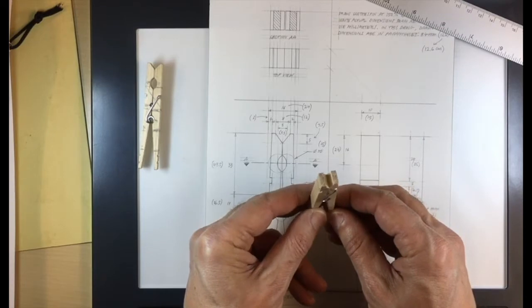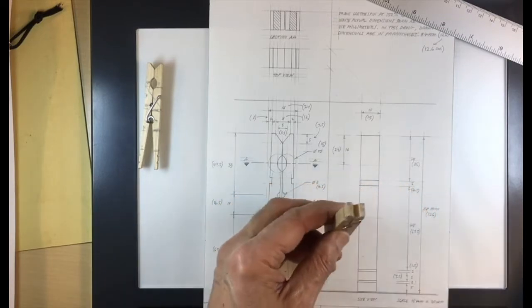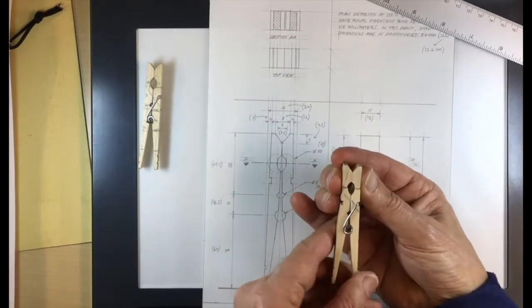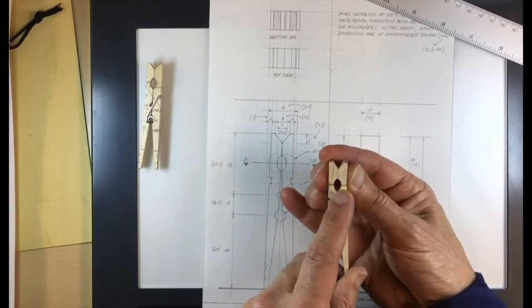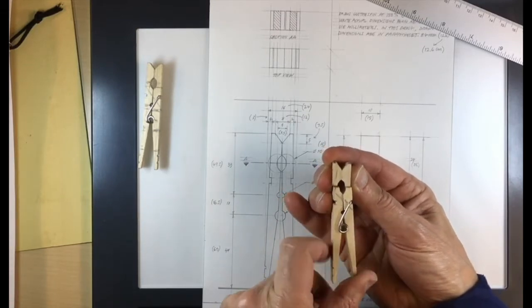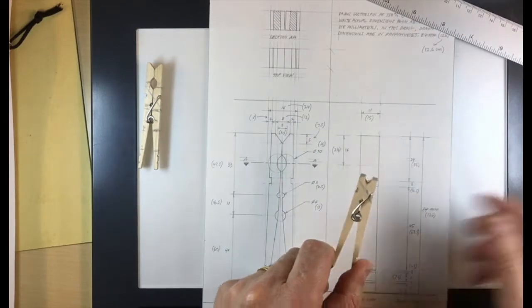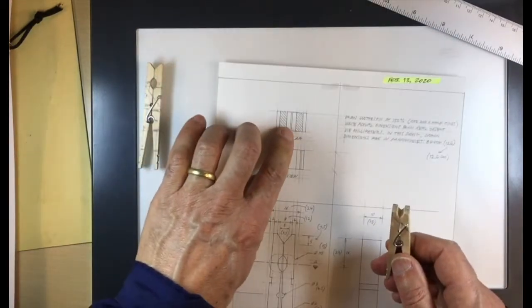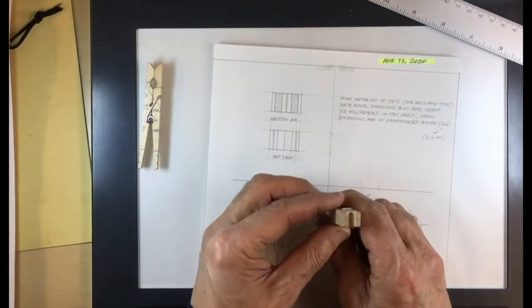It's actually slightly off because after I cut it, see right now this part is not touching, but as I cut it, of course the spring pushes it. So actually there is a tiny gap if the spring had been taken off.